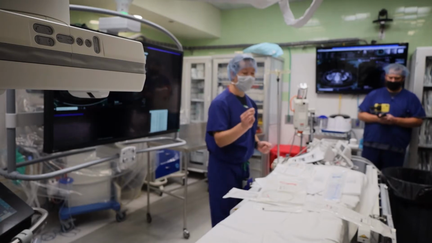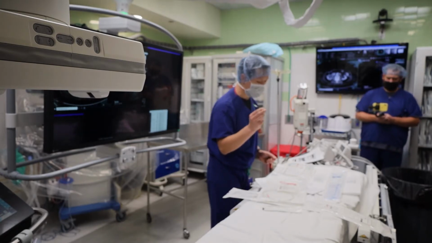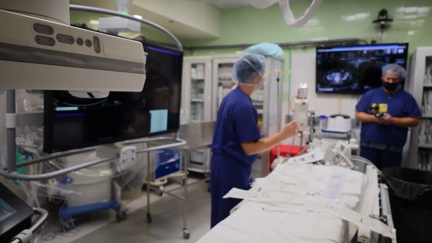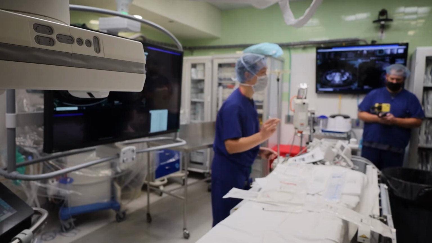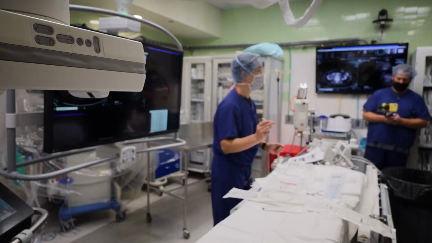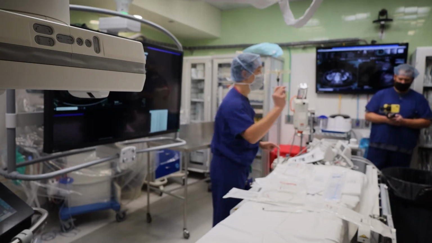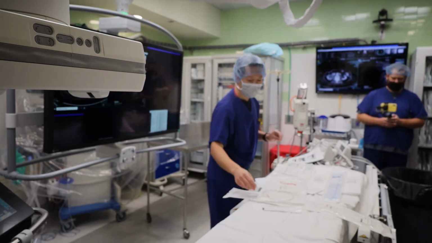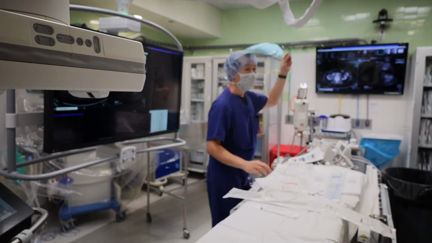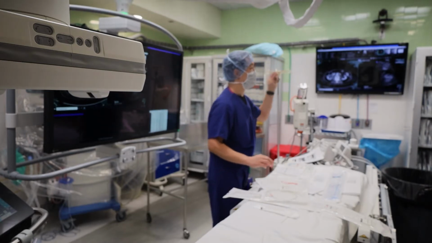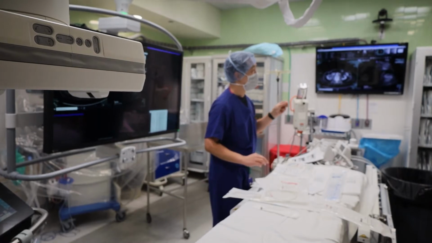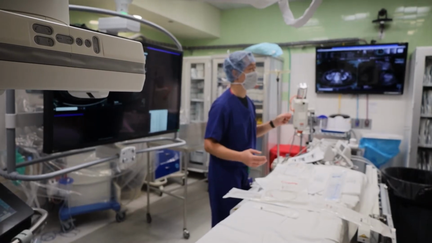Okay, so you put this in. We said this is a 21 gauge needle. What size of wire goes through a 21 gauge needle? 0.021? No, smaller. You guys tell me. 0.018 goes through a 21 gauge needle. 0.025s do not. 0.035s do not.